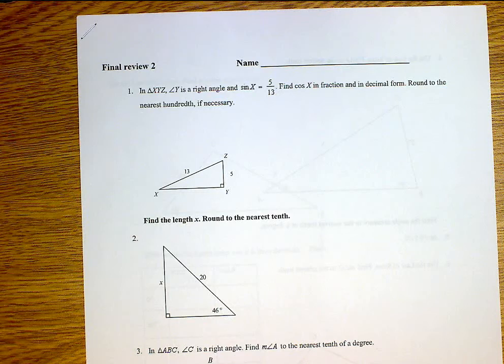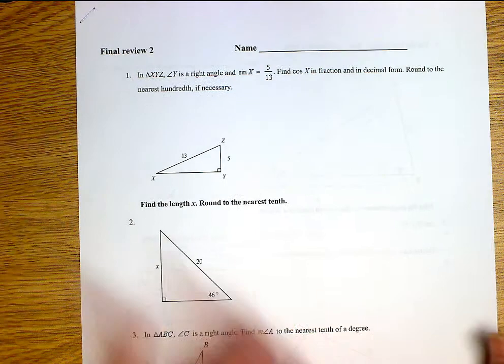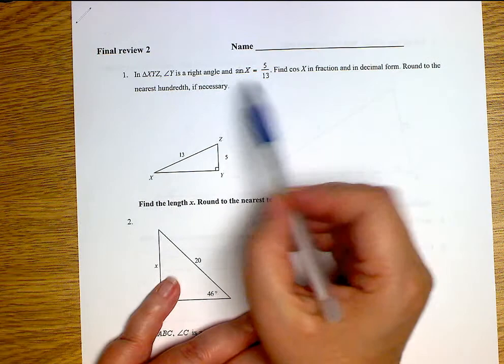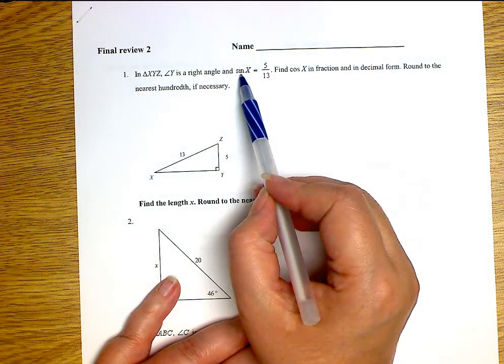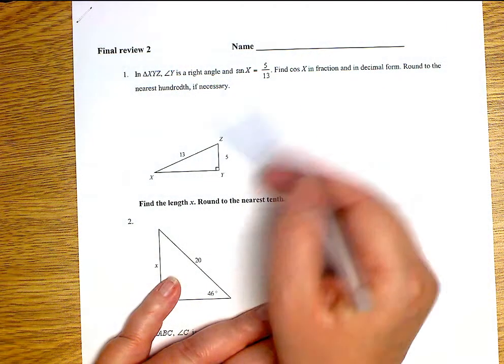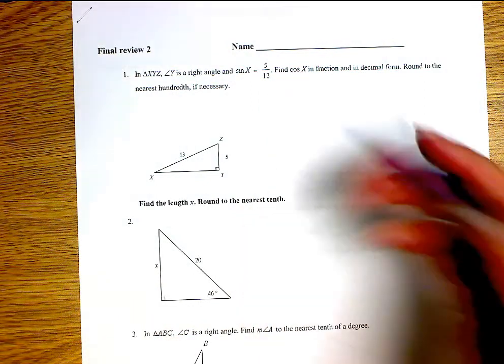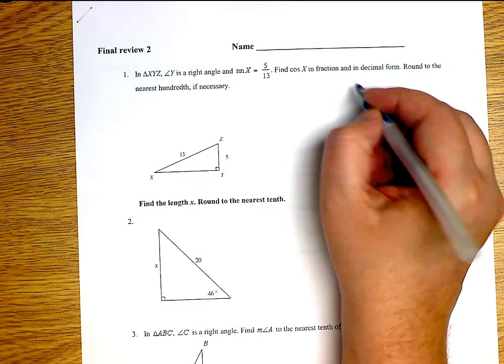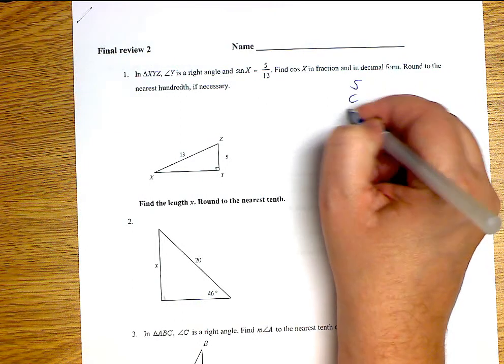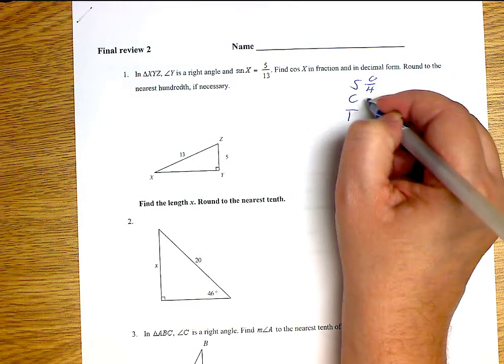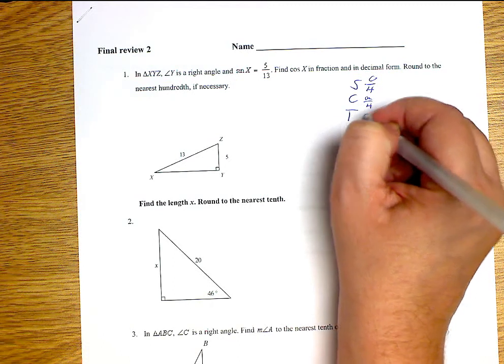All right, so review 2. The first thing it says is that you have a right triangle and sine of x is 5 over 13. They want you to find the cosine. So the first thing you have to do is remember your trigonometry: Sally could tell Oscar had a hat on always.